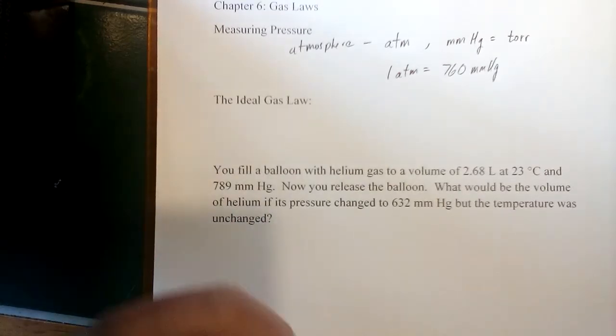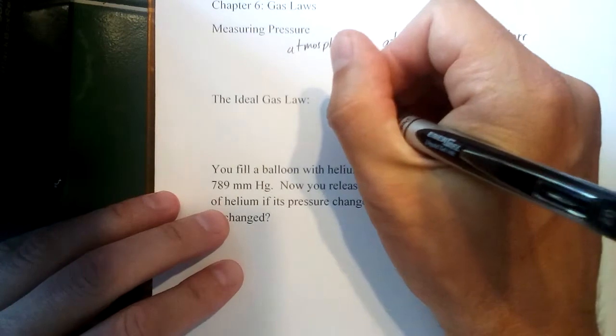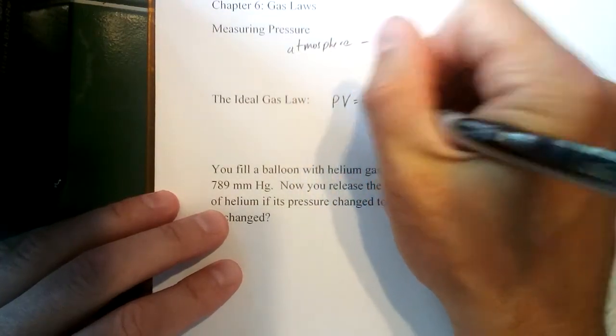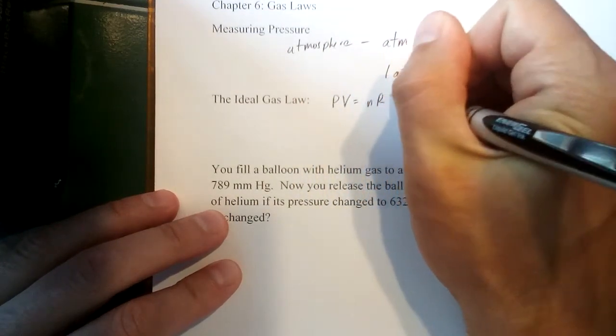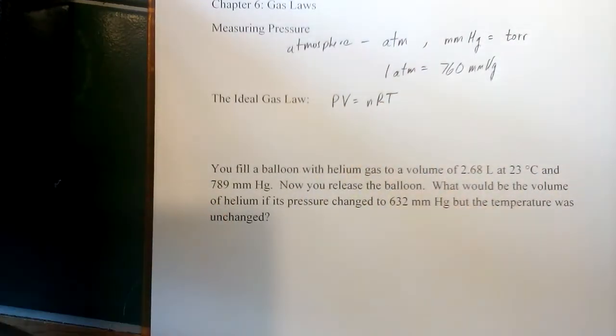So sometimes it'll get us to another equation, sometimes we'll just directly use it. So the ideal gas law is PV equals nRT. Pretty easy to remember, and it even rhymes. If you repeat it to yourself, I think 3 times, you will remember it forever.